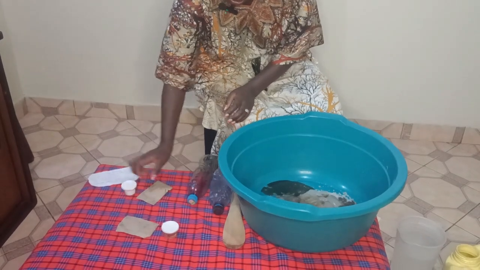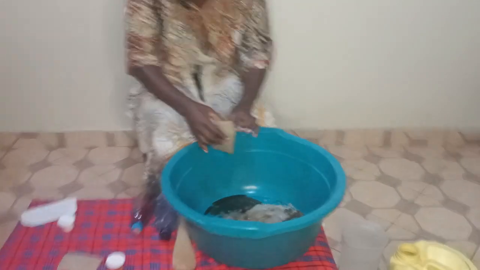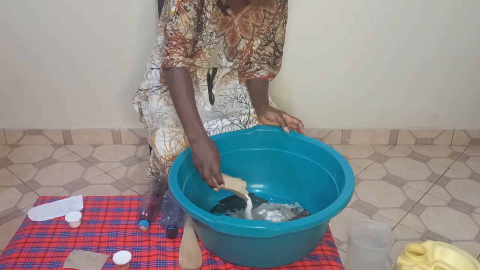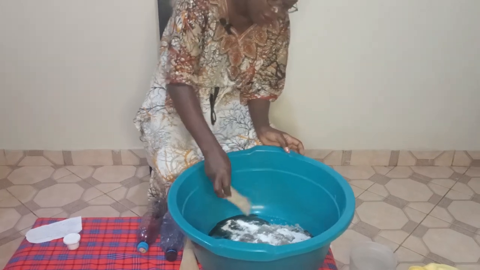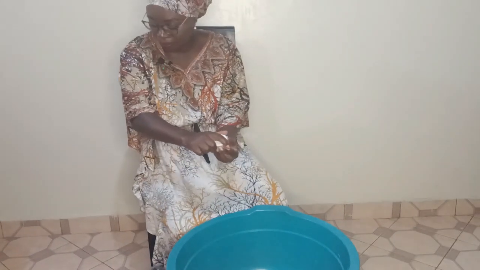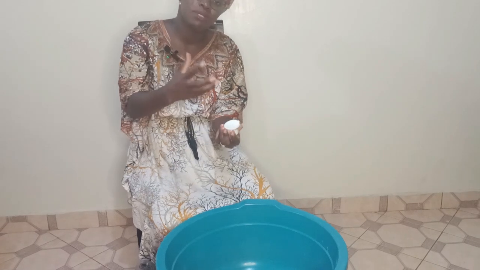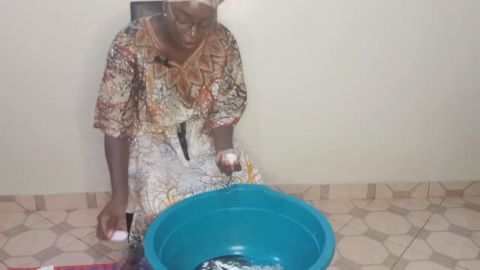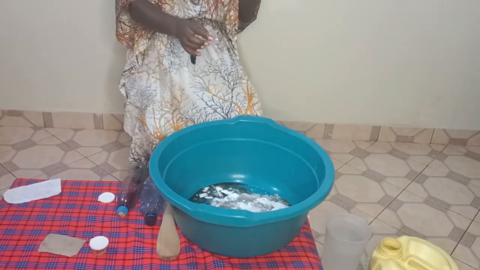Then finally we'll put in the STPP, and the caustic soda. STPP basically allows the soap to lather. You know how you like lather when you're cleaning up? Yes, it allows your soap to form lather. Kutoa povu.